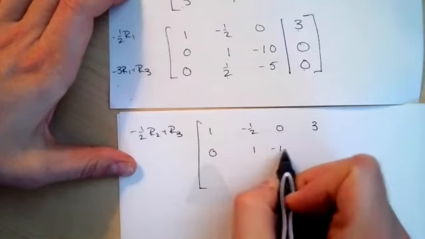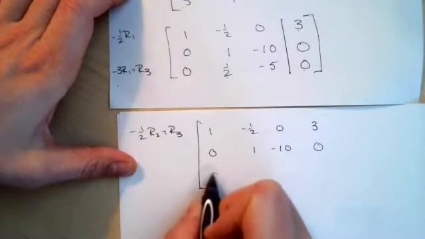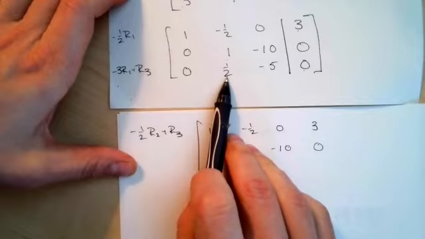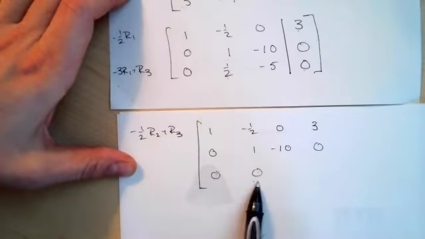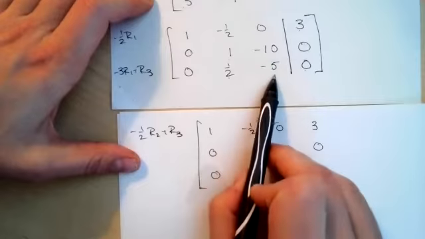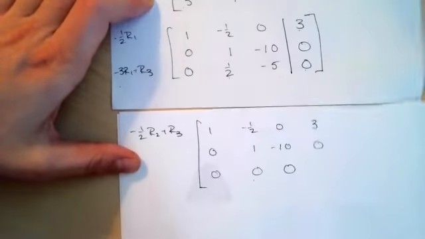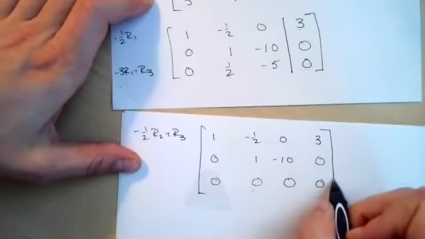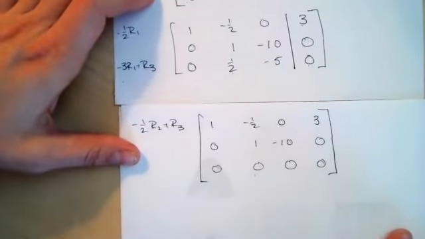The second row is not going to change. The third row, so minus 1/2 plus that 1/2 will give us 0. What's minus 1/2 of 10? It's going to give us positive 5, plus 5 will give us 0. And then, of course, we'll have a 0 plus a 0 in that last column.